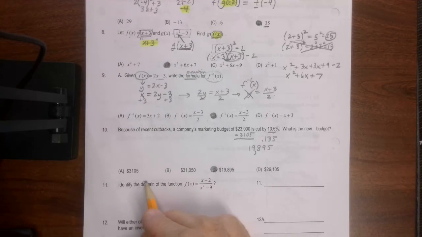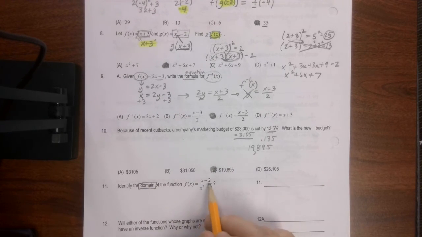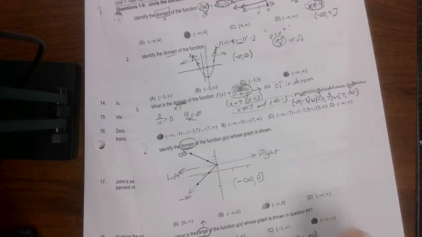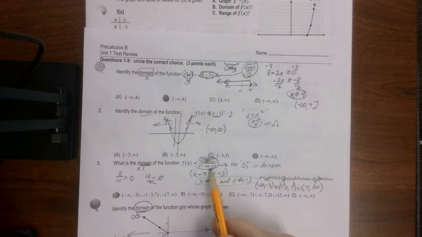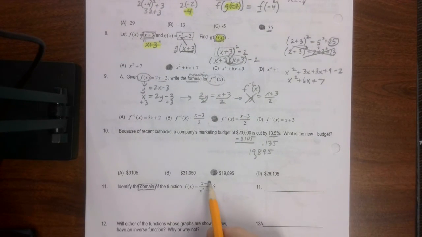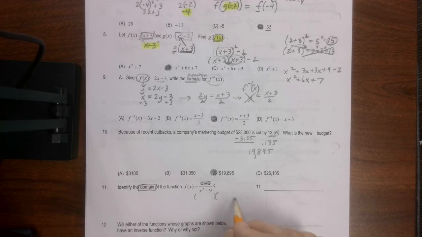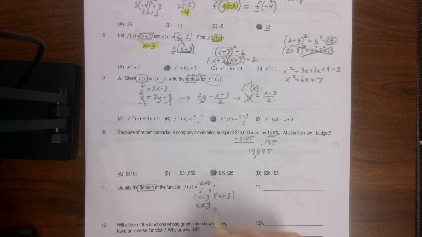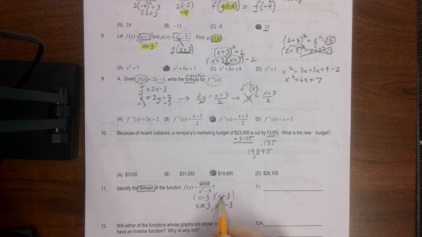It says identify the domain. And notice, what do we have? We have another fraction. This is very similar to number 3's explanation. We cannot have a 0 in the denominator. So we look at this and we say, okay, I'm not going to worry about the numerator, but this is a difference of 2 squares, so I'm going to go ahead and factor it. (x − 3)(x + 3). So I can see x cannot equal 3, and x cannot equal negative 3 from this and this.